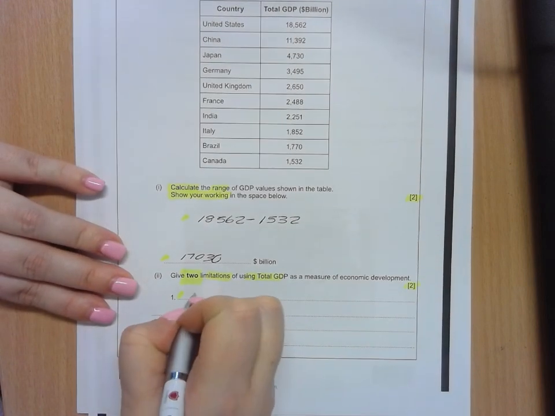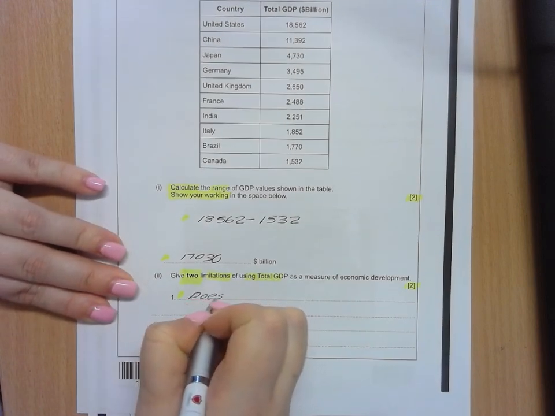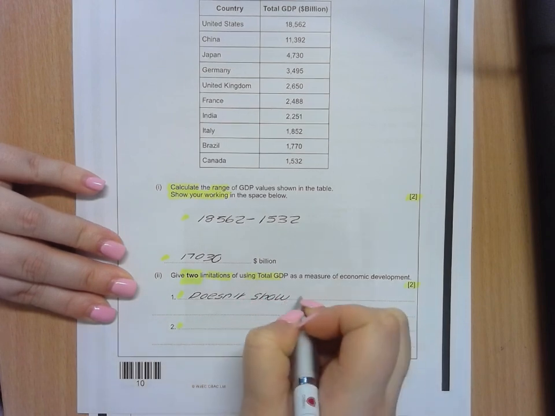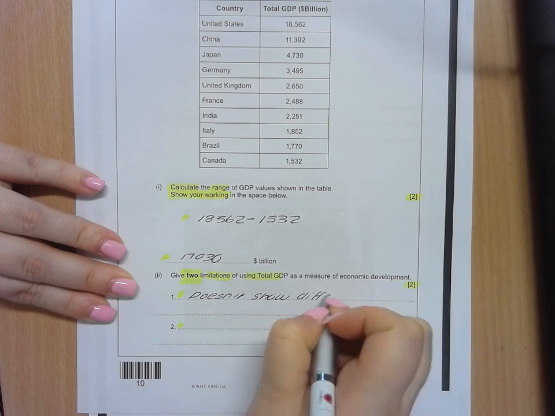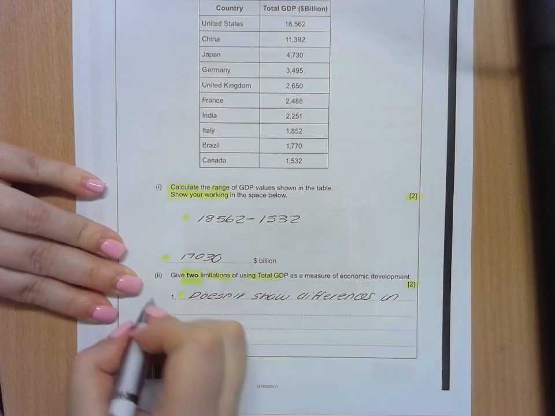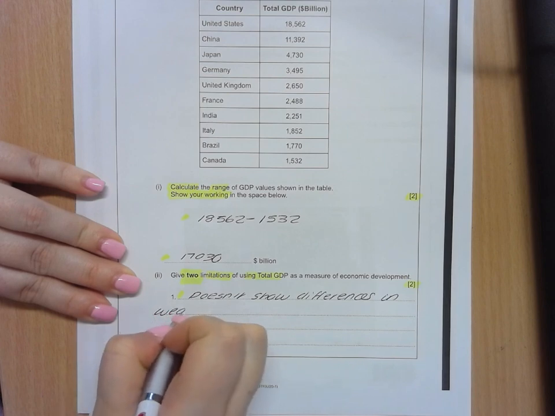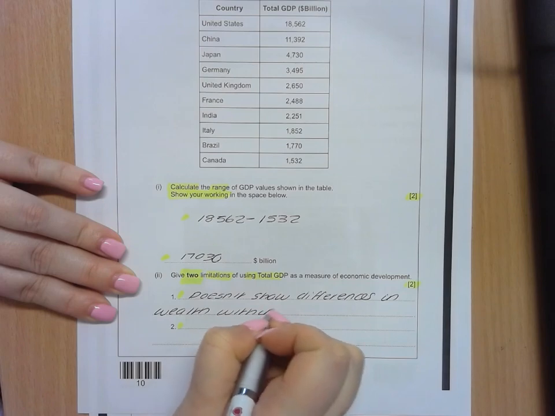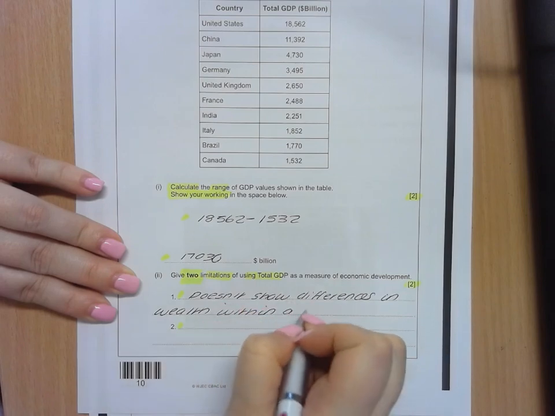So my first point is going to be that it doesn't show differences in wealth within a country.